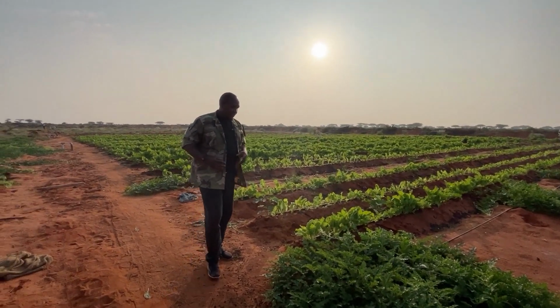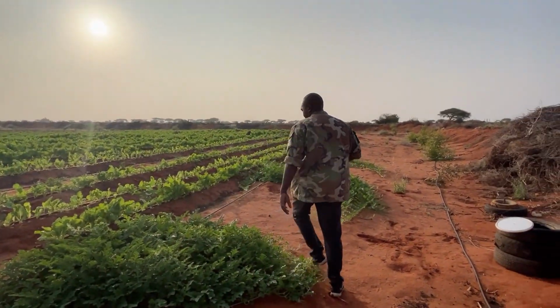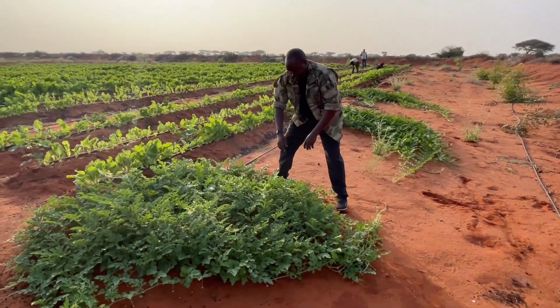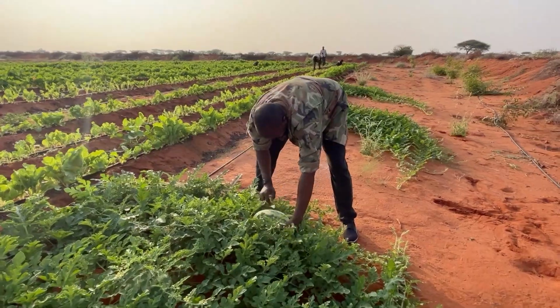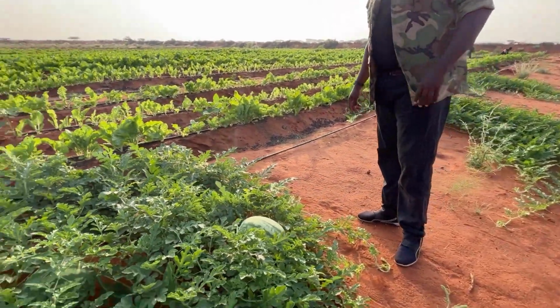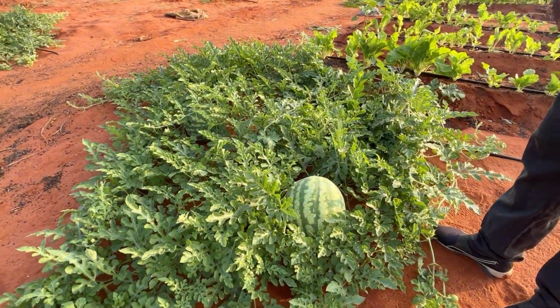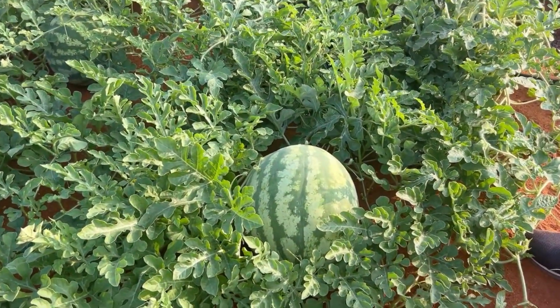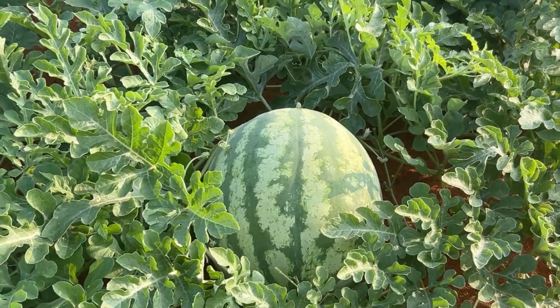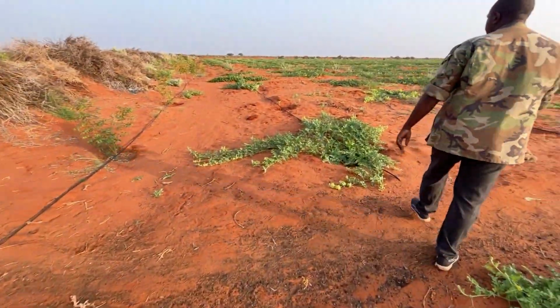For example, if you look here, this is watermelon. Have a look at this. This watermelon is round in shape, not very round, a little bit oval. It is different from this watermelon.